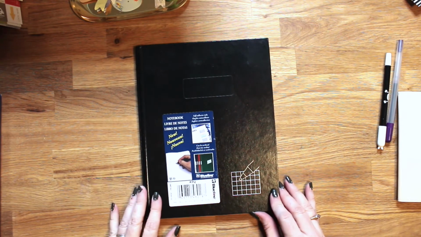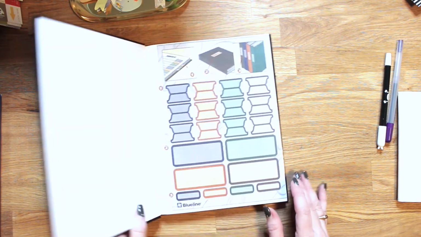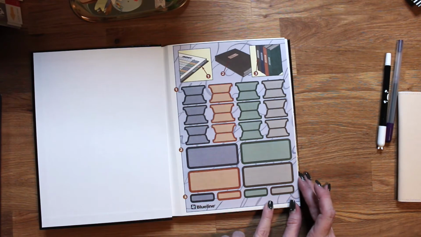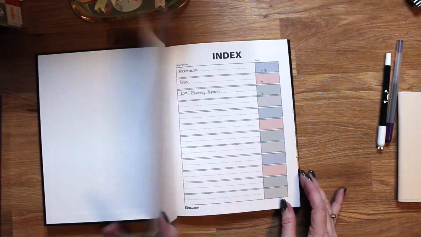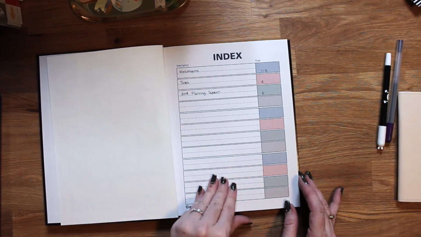Okay, last but not least is this little grid notebook. I am not using this as a bullet journal, but there are aspects of the bullet journal like keeping track of lists that I need. These are great. I've been using them for years. They come with these stickers inside plus an index page, which is super handy.